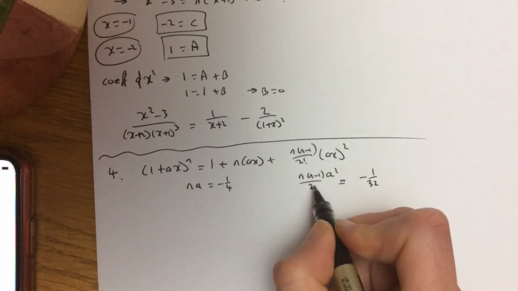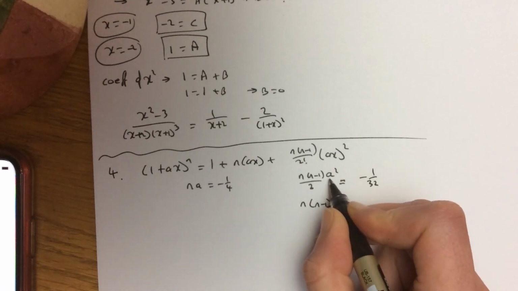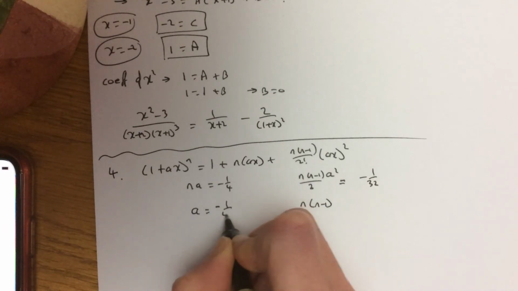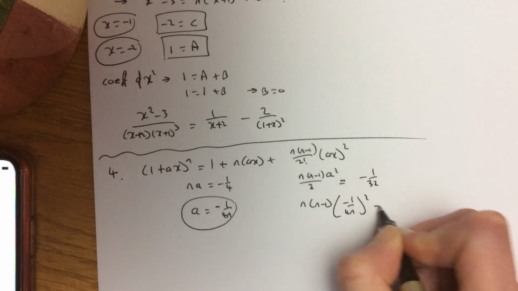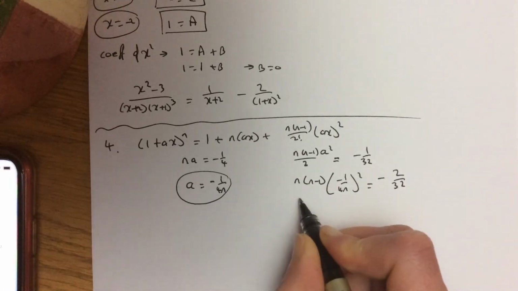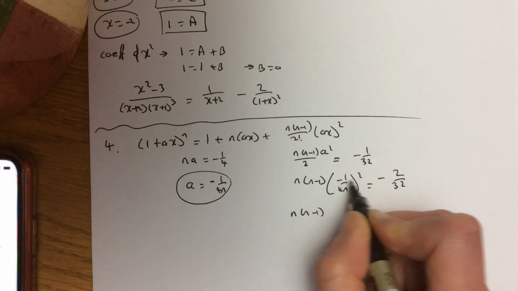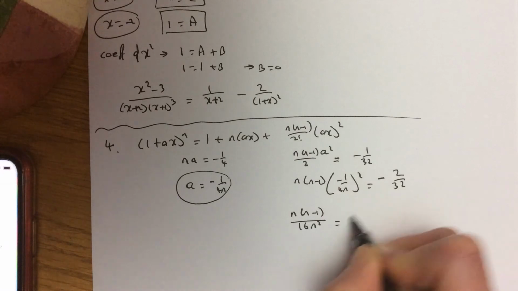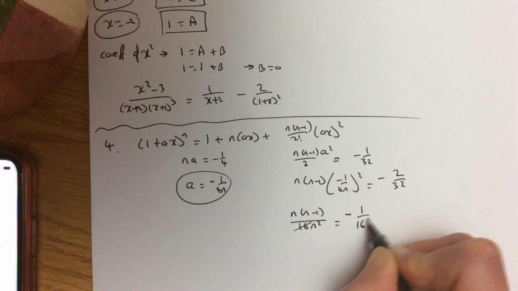Before I start, I'm going to bring this 2 over here. So n minus 1, a squared I can get from here. So a is minus 1 over 4n. So a squared is minus 1 over 4n squared. Remember I was bringing that 2 over, so minus 2 over 32. So let's tidy this up before we go any further. So n minus 1, minus 1 squared is just 1, over 4 squared is 16n squared equals minus 1 over 16.